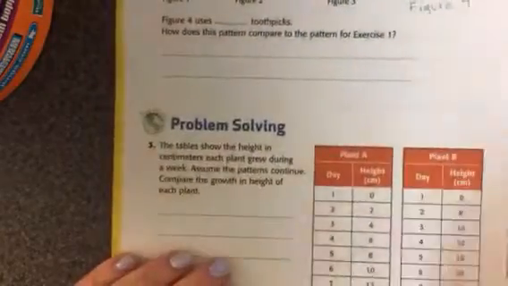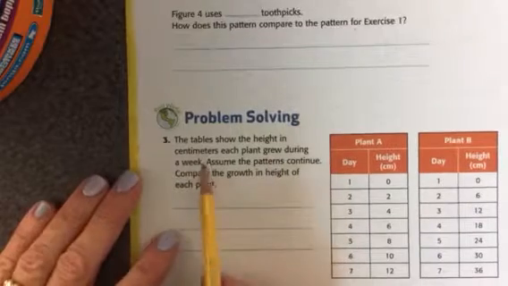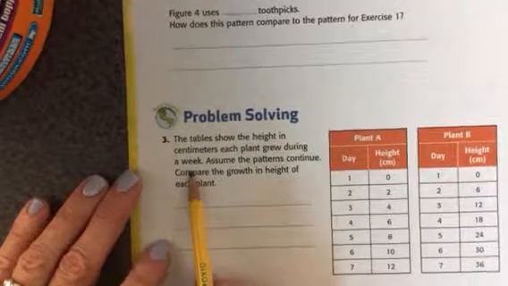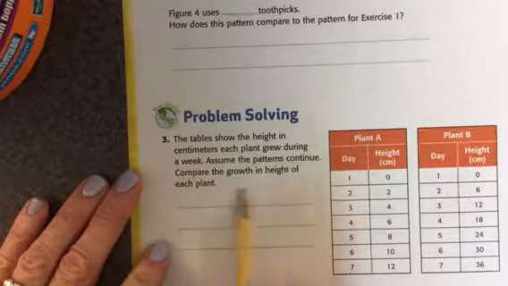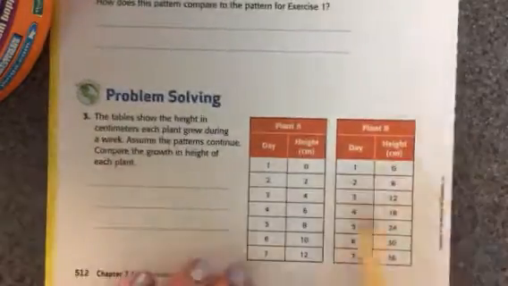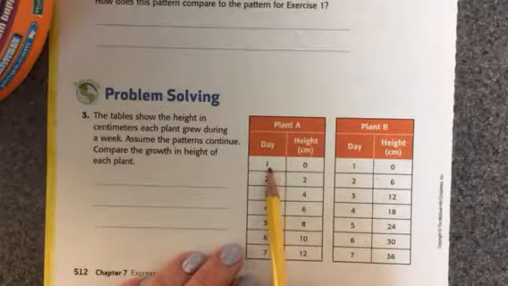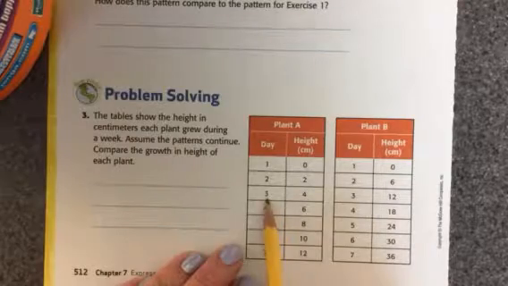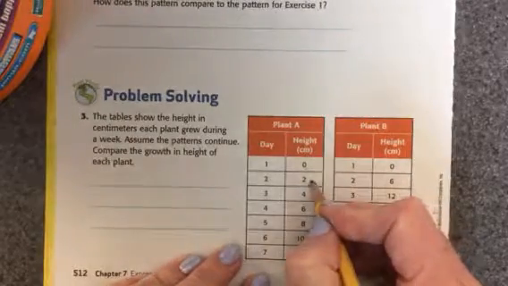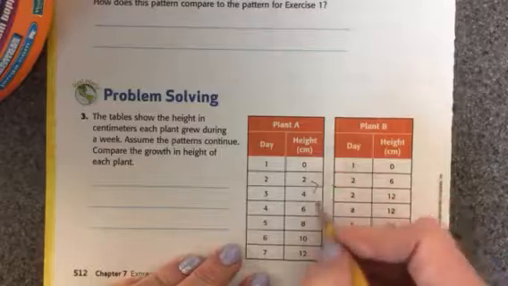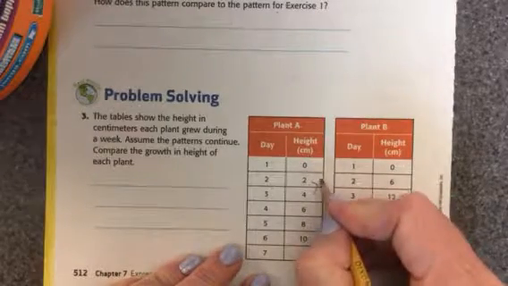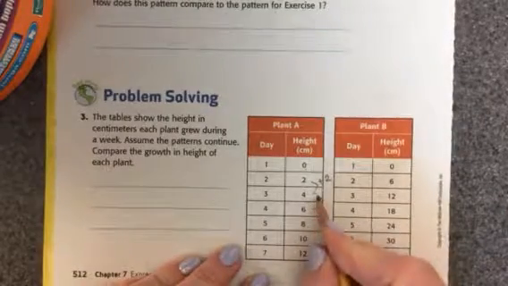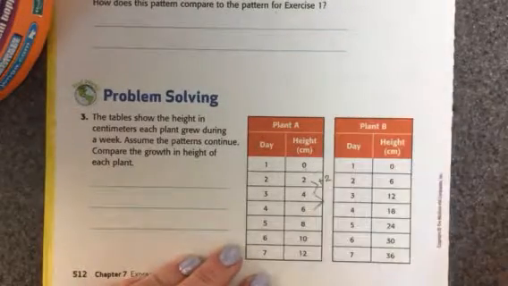All right, let's look at the problem-solving problem here. The table shows the height in centimeters each plant grew during a week. Assume the patterns continue. Compare the growth in height of each plant. Okay, so on plant A, on day 1, it hadn't grown at all. Day 2, it grew 2 centimeters. Day 3, it grew 4 centimeters. So if I figure out what my pattern is, it looks like it is plus 2 each day. Every day from here to here, plus 2.